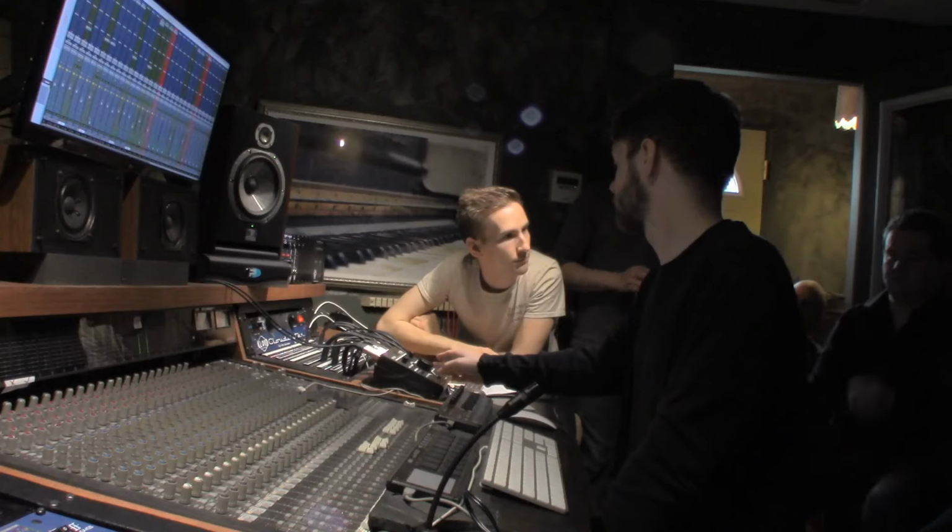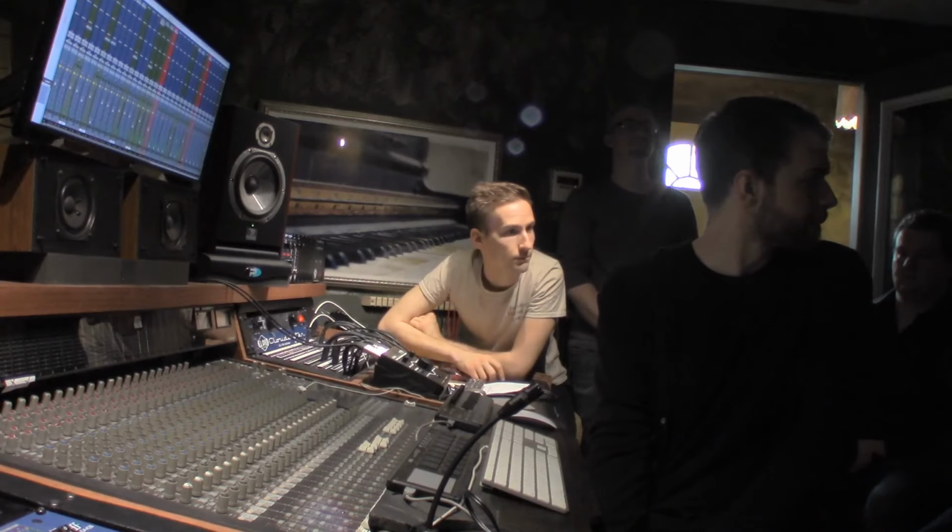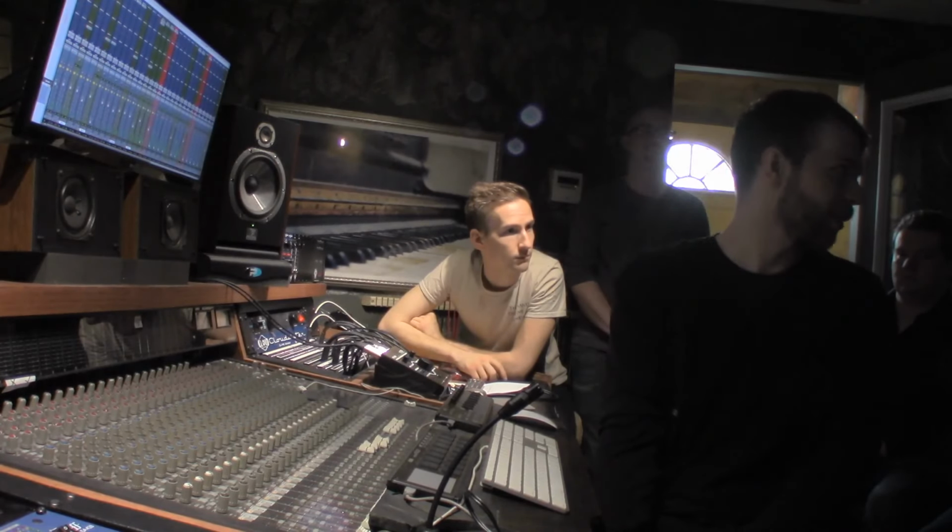Speaking of headroom, I noticed you're not gating anything on the drums, leaving a lot of bleed. Is that a stylistic choice, or is that for this song? We don't very often gate. I thought about putting an expander on the snare, but I was just going to keep it simple. We don't gate toms. We just cut them. We cut all the noise out.